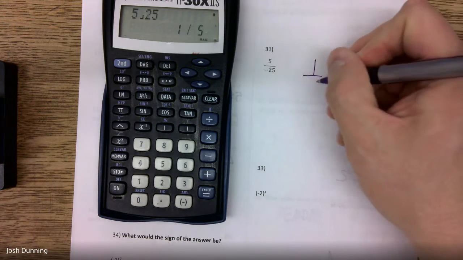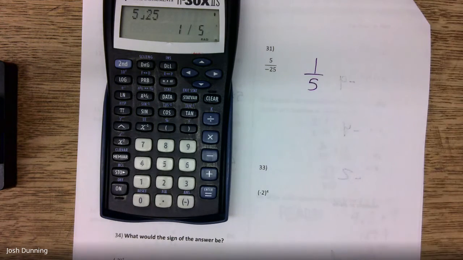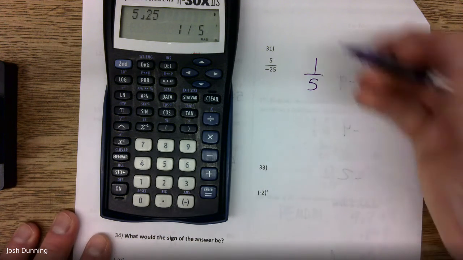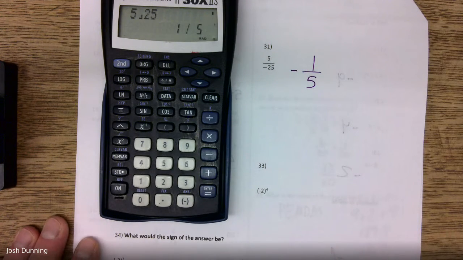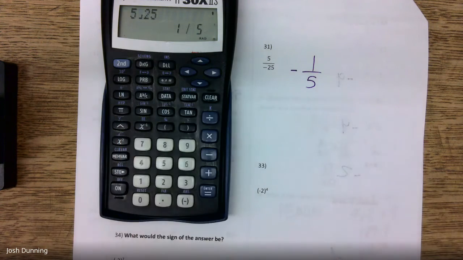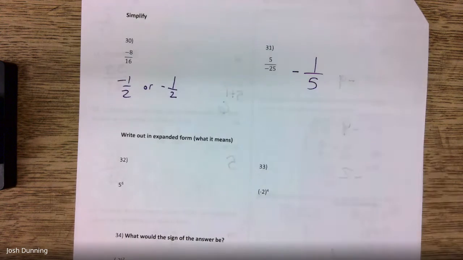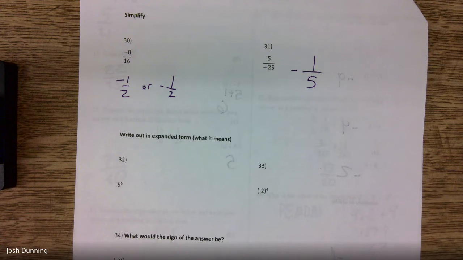1/5. Then just remember, dividing, when you have different signs, positive and negative, the answer is negative. There we go. So if that happens, just ignore the negative, type it in with just 5 and 25 or whatever numbers would be on the test, hit enter. Then go over your signs. All right.